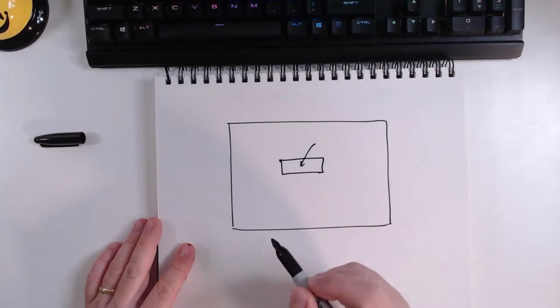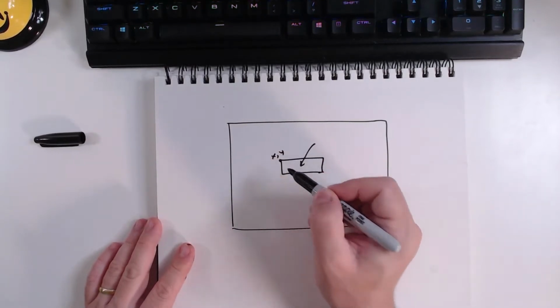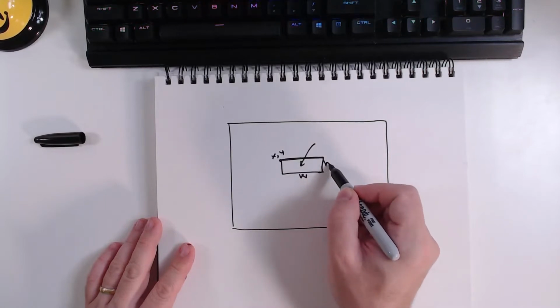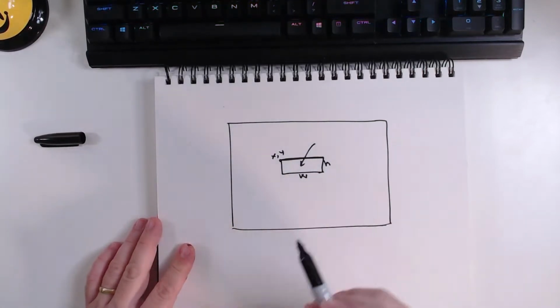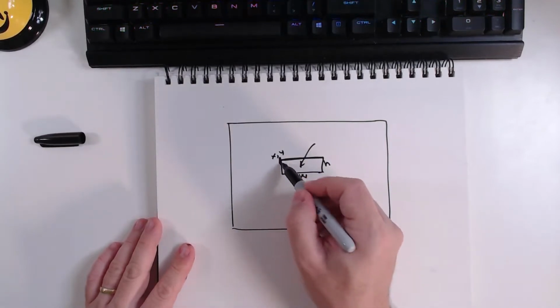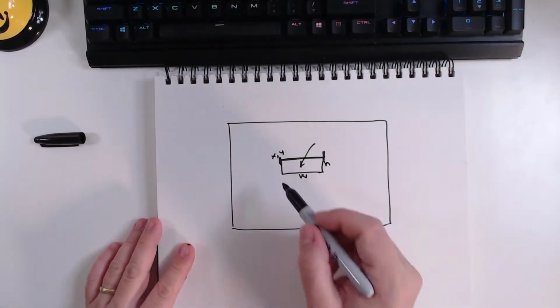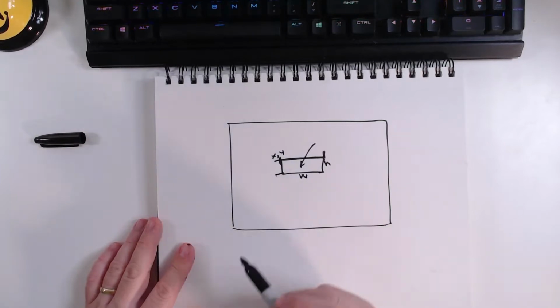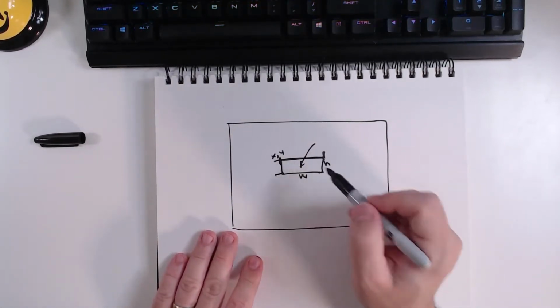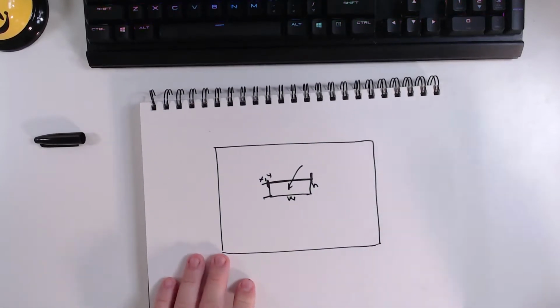Well, the rectangle has certain coordinates: x and y, a certain width and a certain height. We need to verify if this point is between this coordinate and this coordinate, and also between this coordinate and this coordinate. So that's all it takes. If it is between those coordinates, it means it's inside the rectangle.